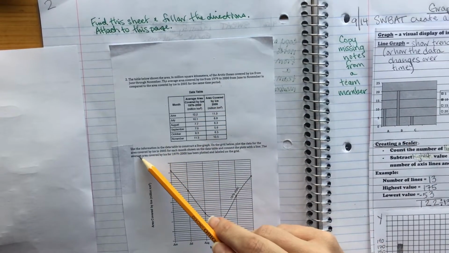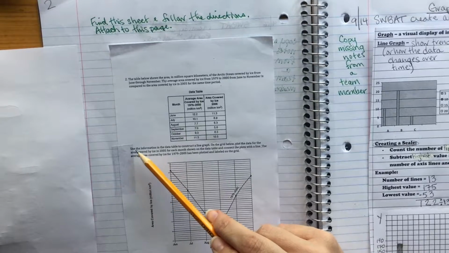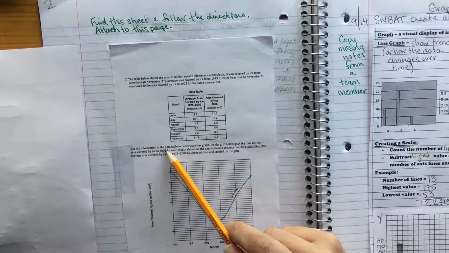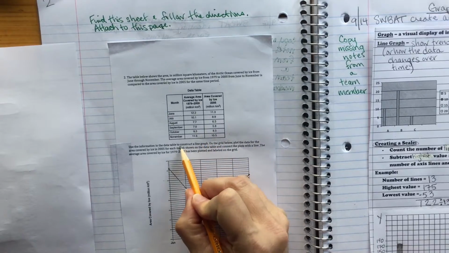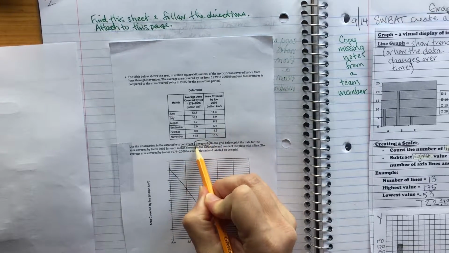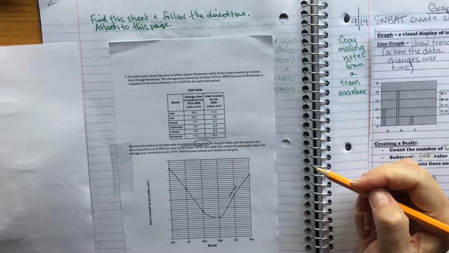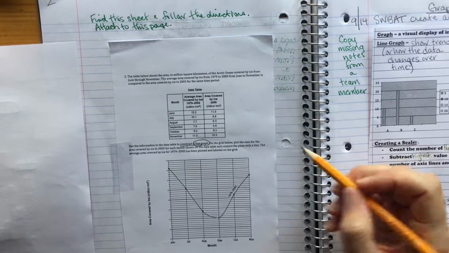And then the question asks, or says, it's not really a question, it's a direction. Use the information in the data table to construct a line graph. So once again, they're telling me what kind of graph to create. So that's an important piece you want to annotate.